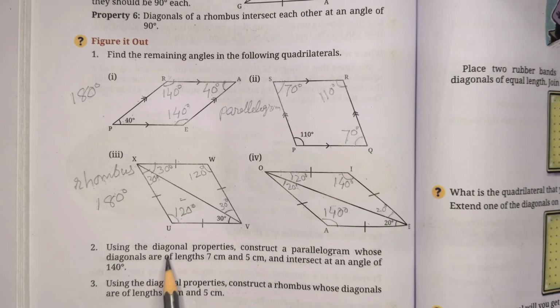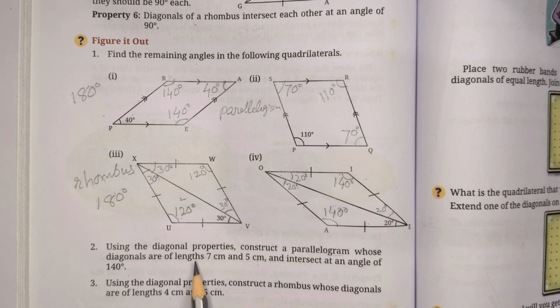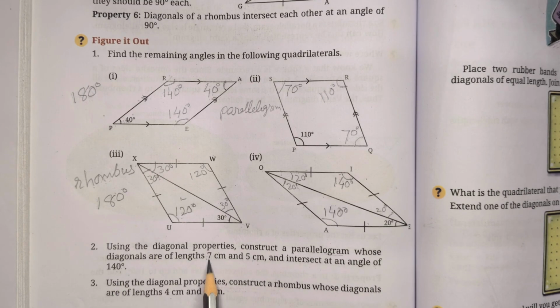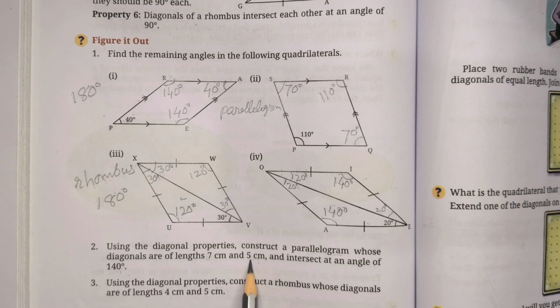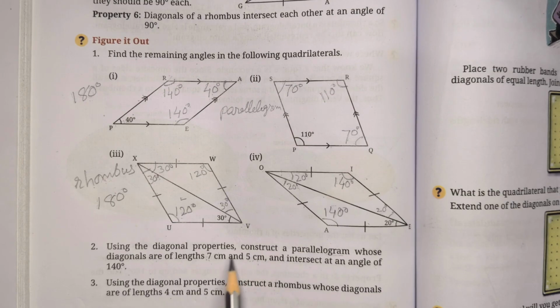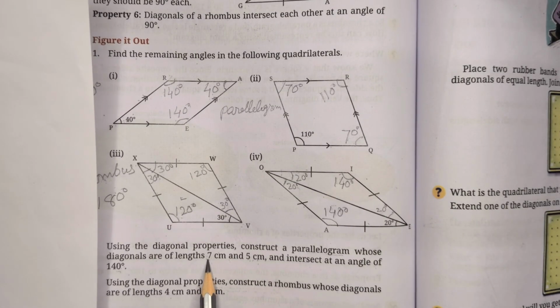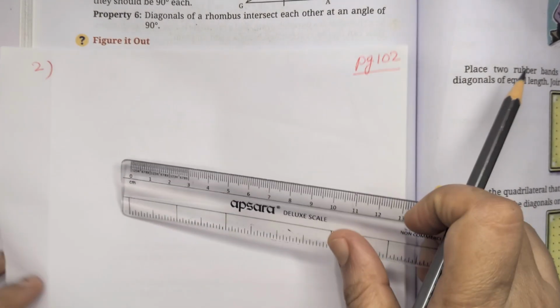Second question, using the diagonal properties, construct a parallelogram whose diagonals are of length 7 cm and 5 cm and intersect at an angle of 140 degrees. So the diagonals are 7 cm and 5 cm, and the angle between the diagonals is 140 degrees. For that, first we have to draw a line segment for one of these diagonals, 7 cm we can take. So first draw a diagonal with 7 cm.